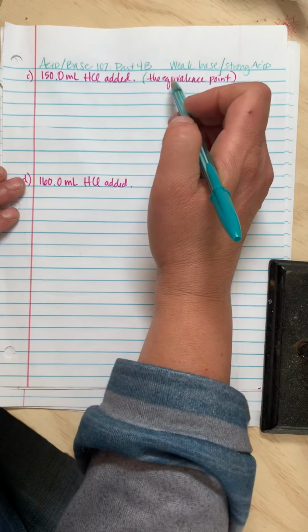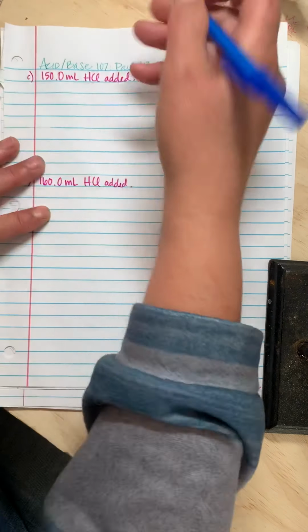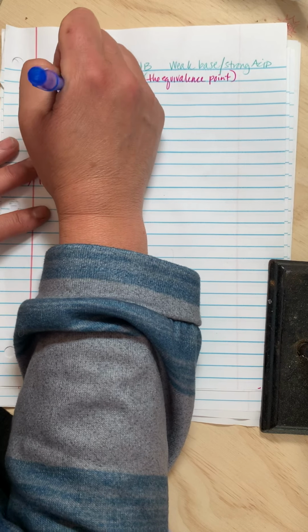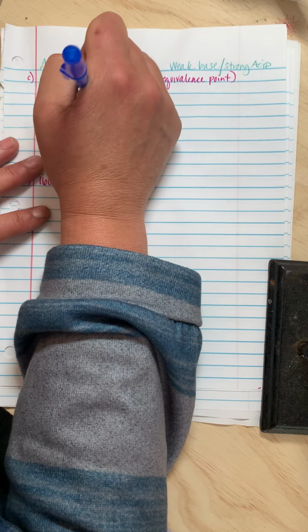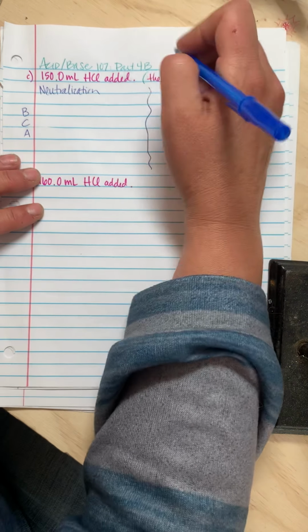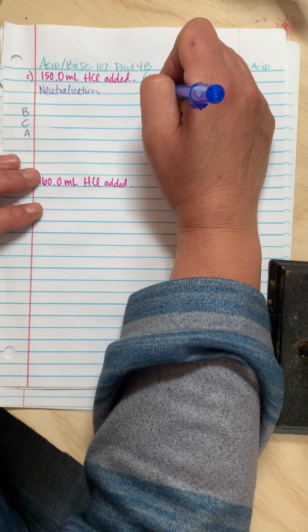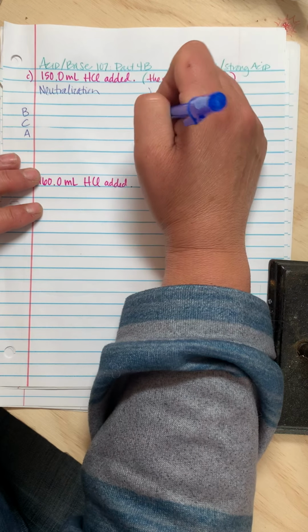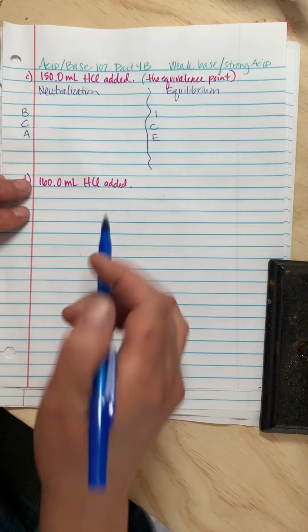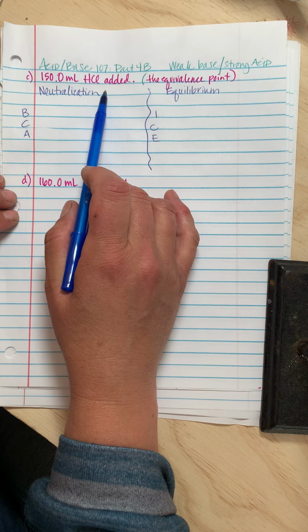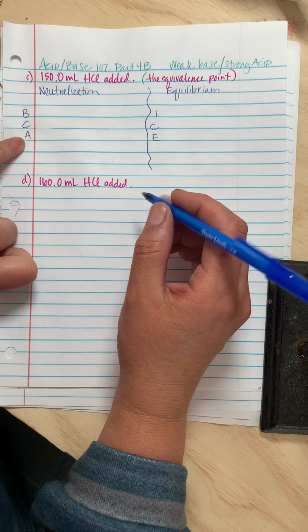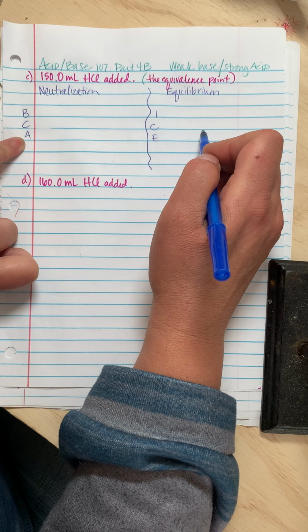When you get to an equivalence point problem, you're going to have two parts to it. You're going to have a neutralization reaction, and that's going to contain a BCA calculation. And then you'll have the equilibrium aspect of it, and that will have an ICE table. So you're going to calculate the neutralization process first, and then you're going to use the information from here to do the equilibrium, because the equilibrium is what determines the pH.